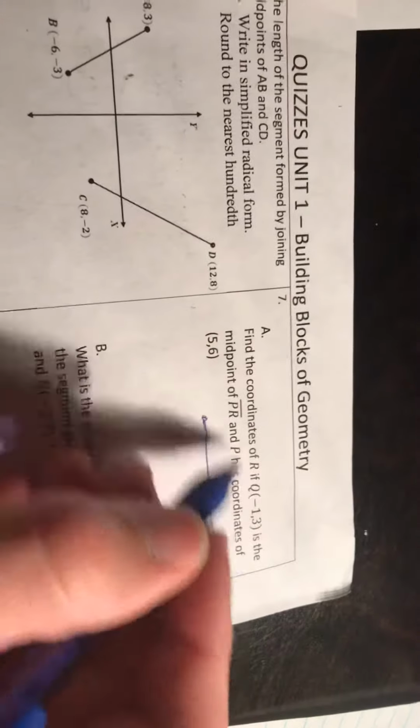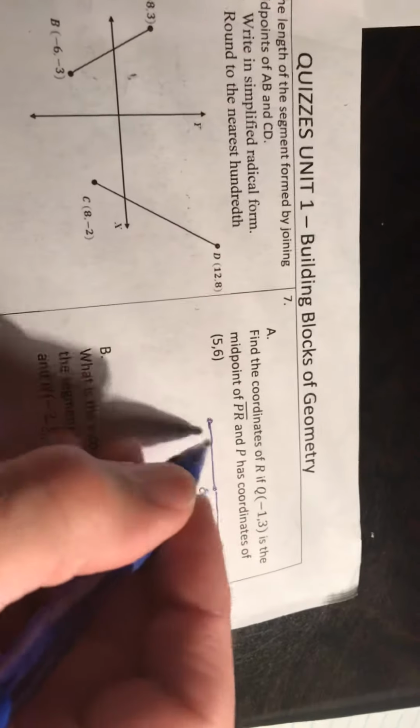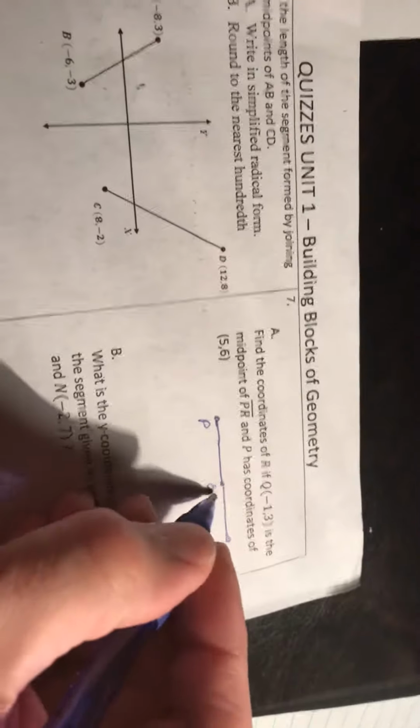So find the coordinates of R if Q is the midpoint. So we know Q is the midpoint, so then we know that P has to be an endpoint in R. So that's why we know that R is the endpoint we're looking for. So P is 5, 6. Q is -1, 3. There are 2 ways to solve this problem. Doesn't matter how you do it, as long as you get the answer correct. And I'm going to write it out over here.